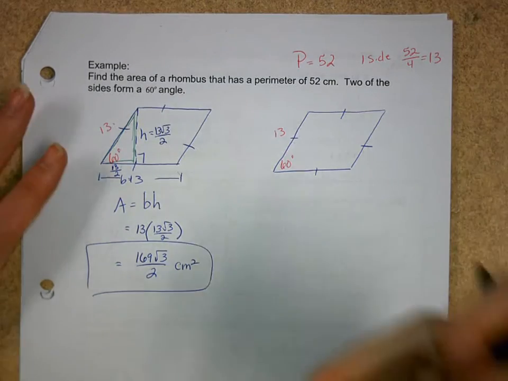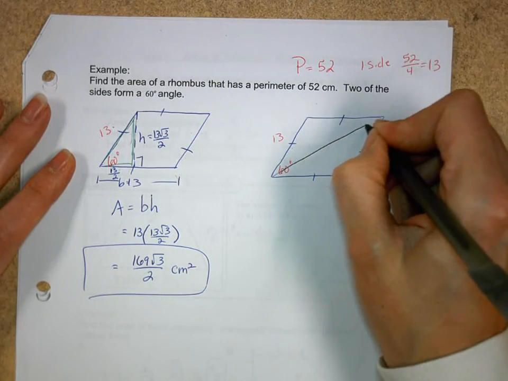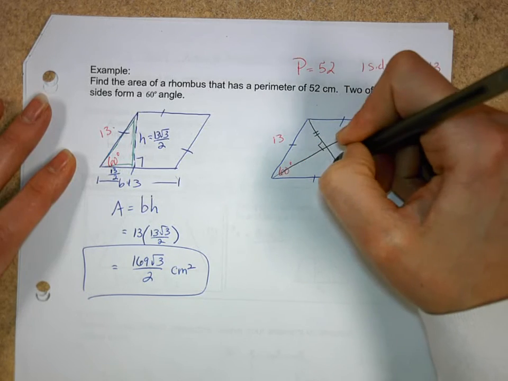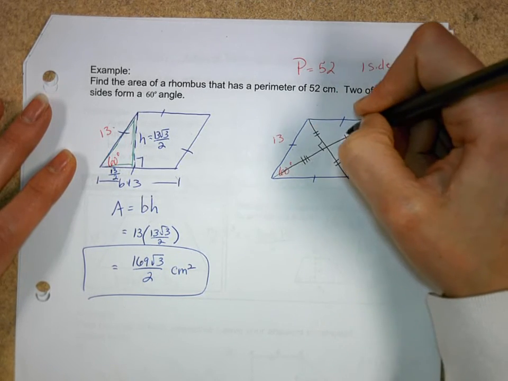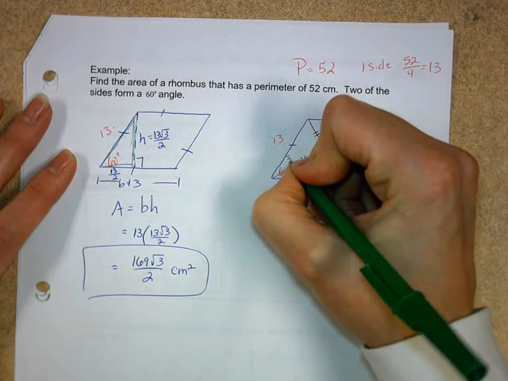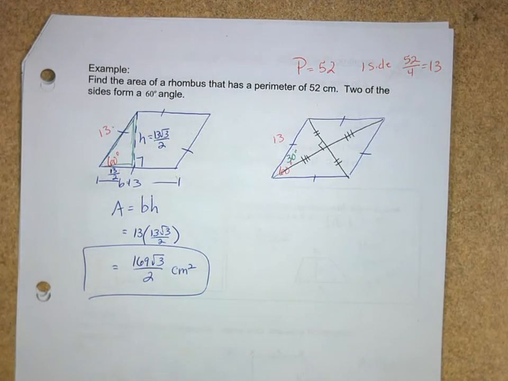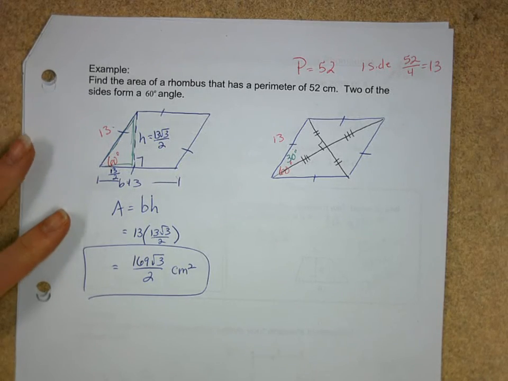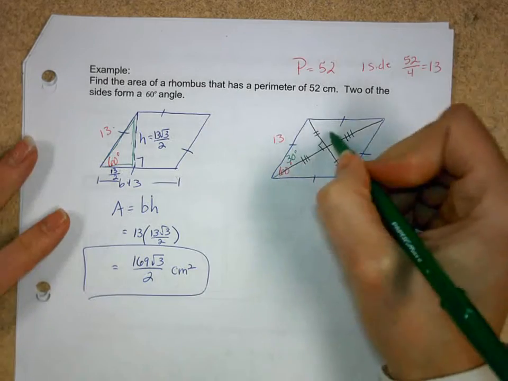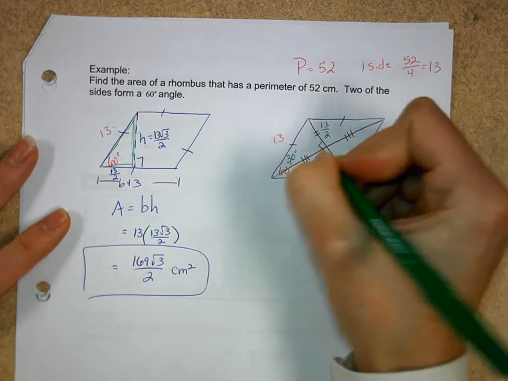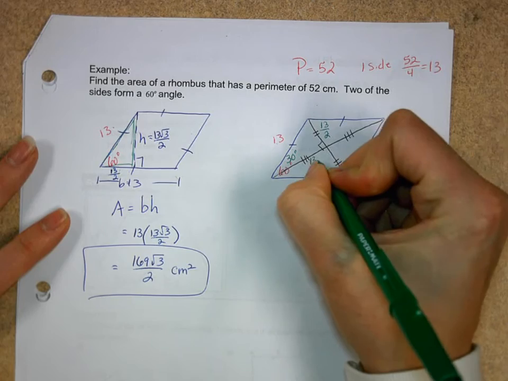Now another way of doing this would have been to draw in my diagonals. And we know that the diagonals are perpendicular and that they bisect each other, but they also bisect opposite pairs of angles. So this angle right here really becomes 30 degrees. Now again, I have a 30, 60, 90 triangle, so it helps me solve for the lengths of the sides. Well, this is the hypotenuse. I've got to get to the short leg, so I divide by 2 again. So that's 13 over 2. To get to the long leg, I multiply by root 3, so I get 13 root 3 over 2.